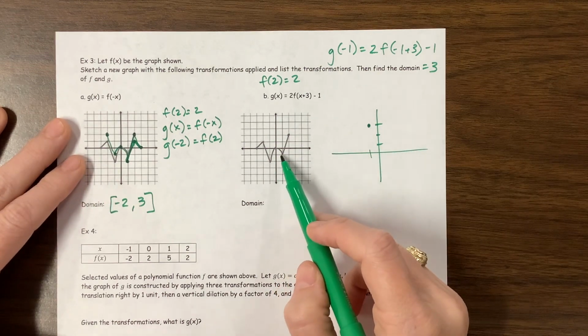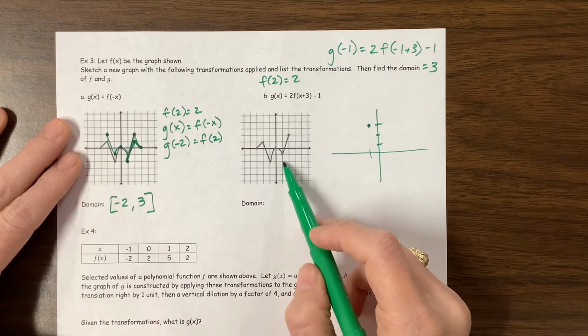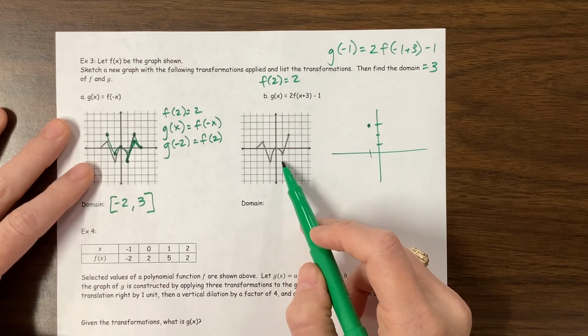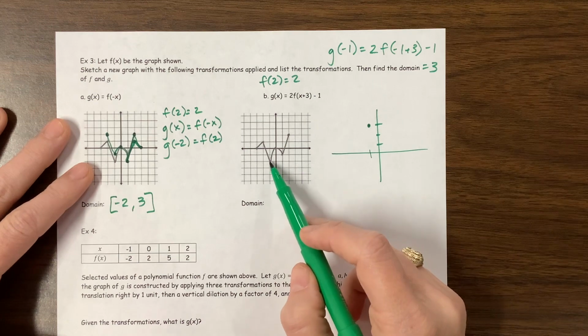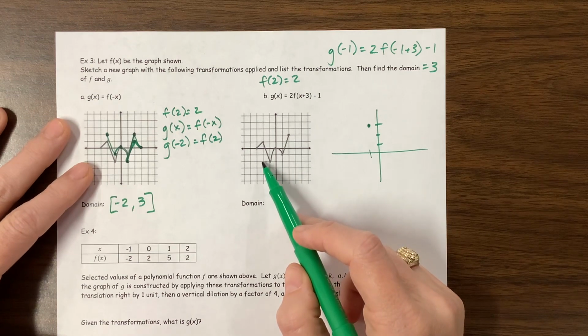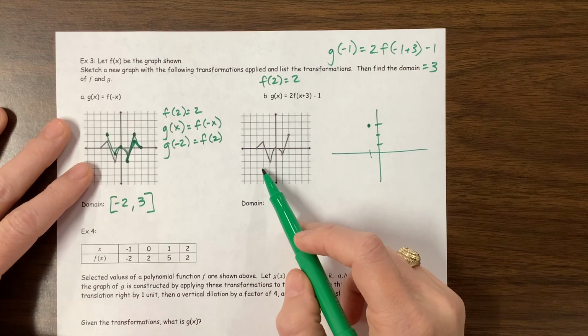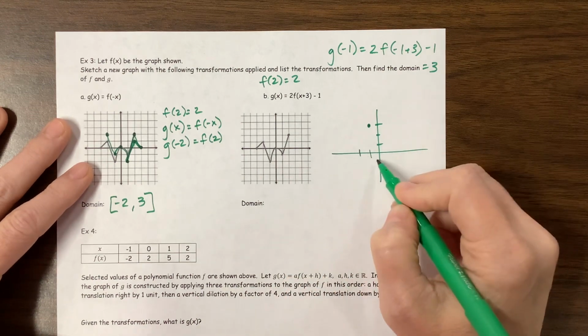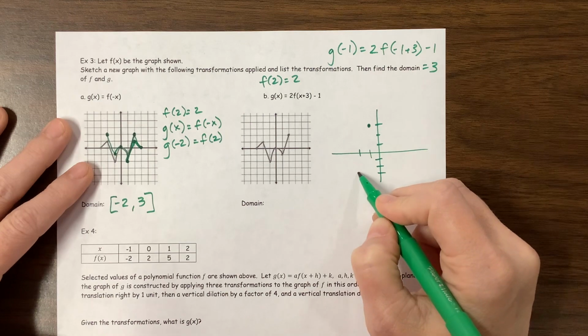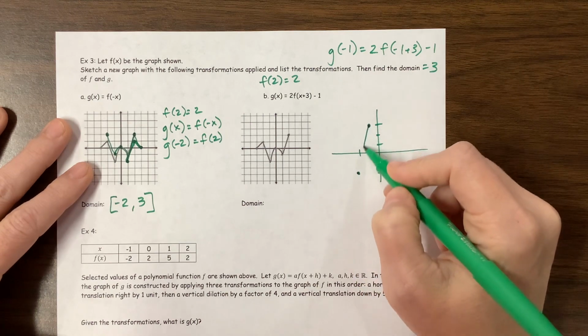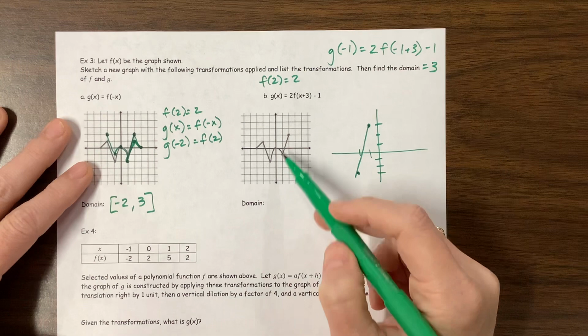This one right here, let's stretch it first. So that becomes 2. This is the point 1, 2. Then we're going to move it left 1, 2, 3, so we're at negative 2. Then we're going to move it down 1. So this should be the point negative 2, negative 3. To connect those, we connect them with a straight line. That was this little piece.